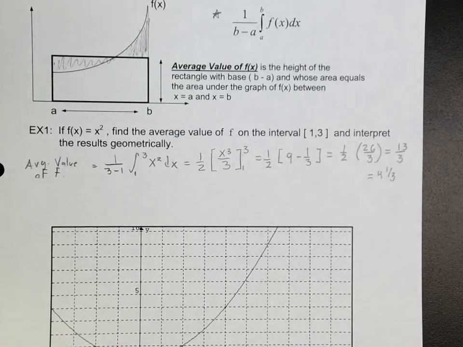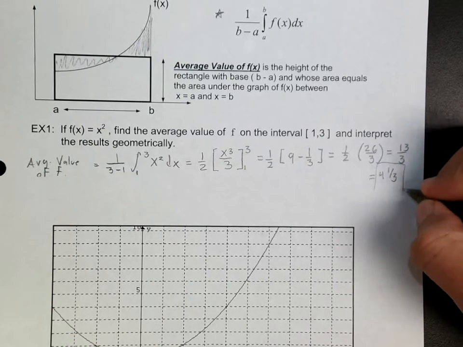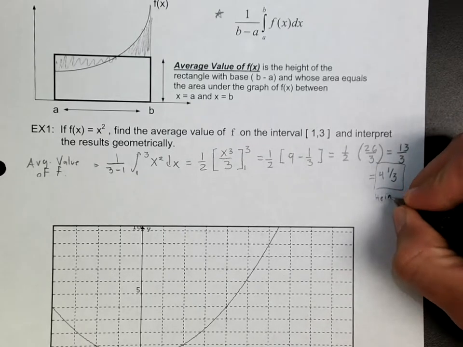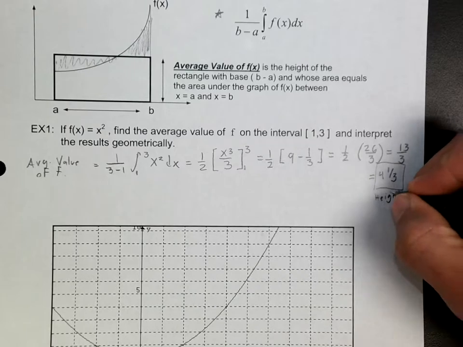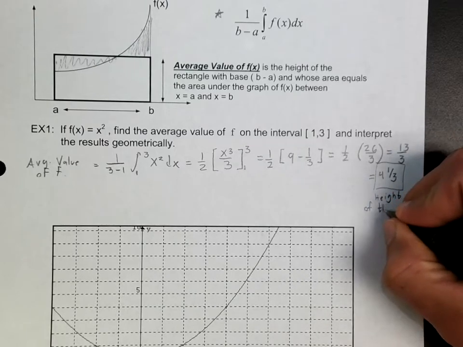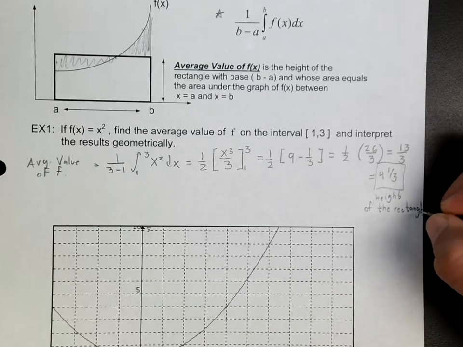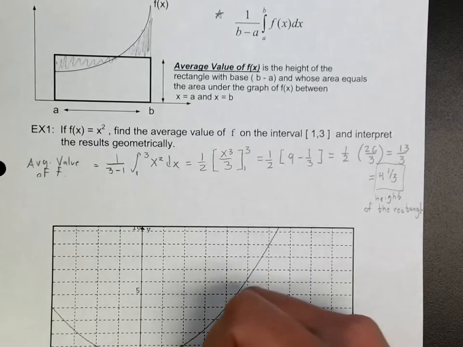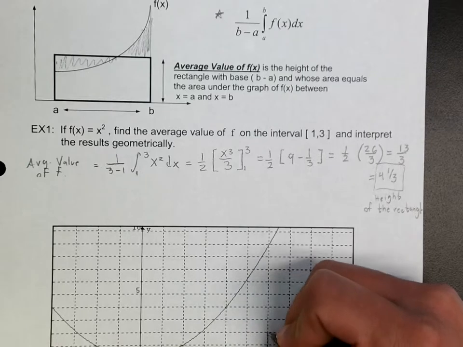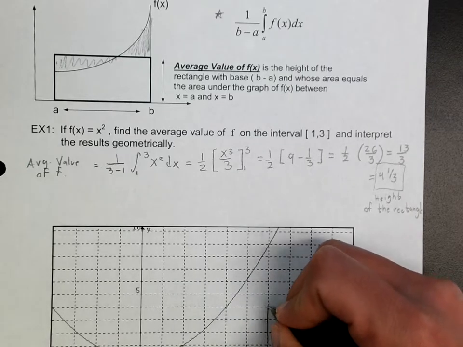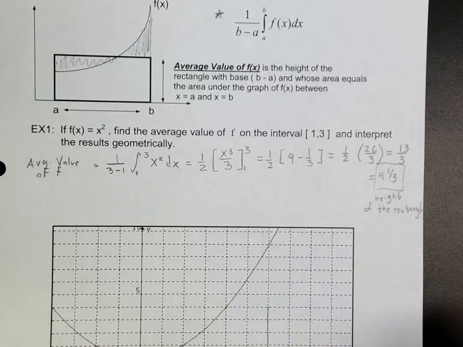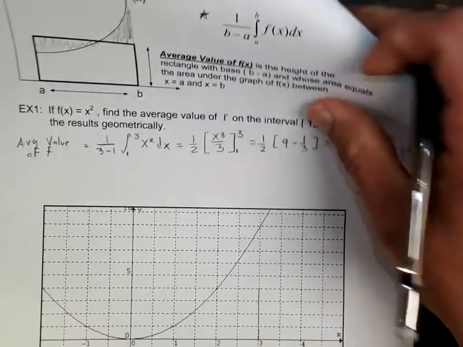Okay, so what we just found is the height. So this is the height of the rectangle. Now the rectangle that we're talking about is this one between 1 and 3. Actually, I have to do a little bit more work before I find this out on paper.